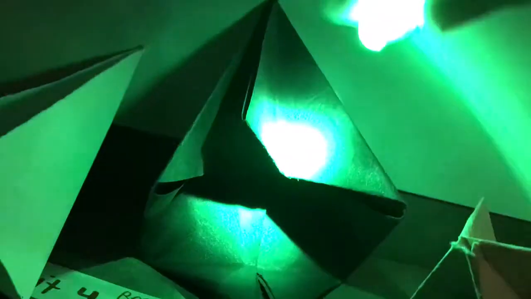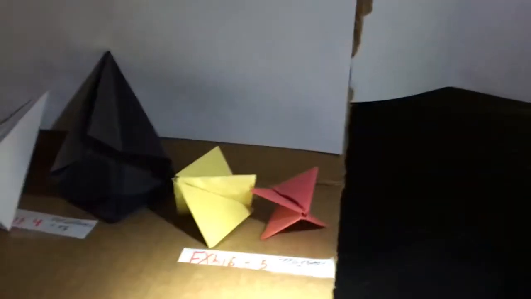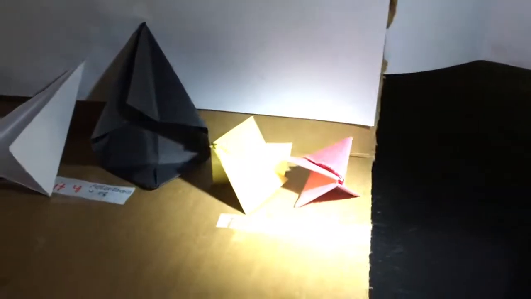Going on to Exhibit 5, we see the reflection and absorption of light in the form of color. When white light is shined on it, it looks yellow because it is absorbing all colors except for yellow, which it is reflecting. This represents how we absorb conflict.